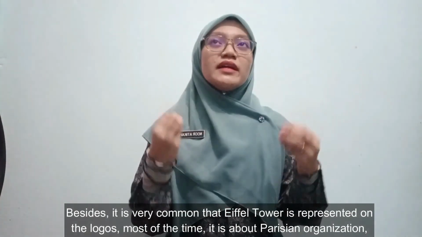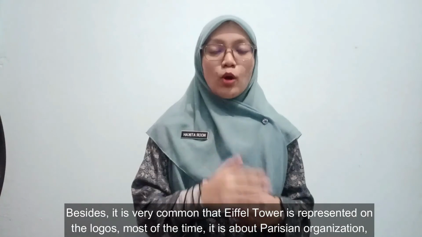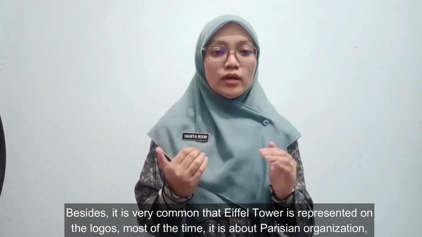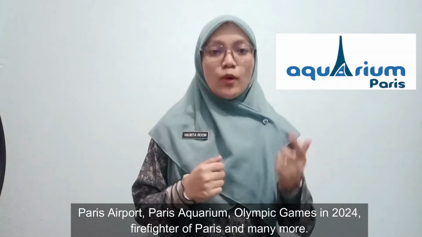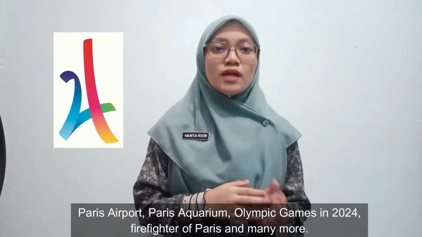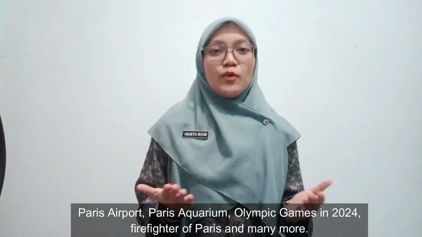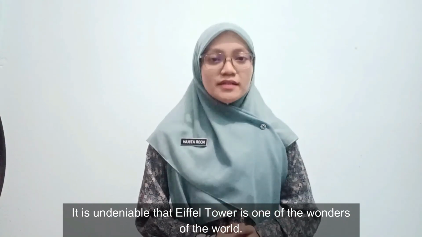Besides, it is very common that the Eiffel Tower is represented on logos. Most of the time, it is about Parisian organizations, Paris Airport, Paris Aquarium, Olympic Games in 2024, Firefighters of Paris, and many more. It is undeniable that the Eiffel Tower is one of the wonders of the world.